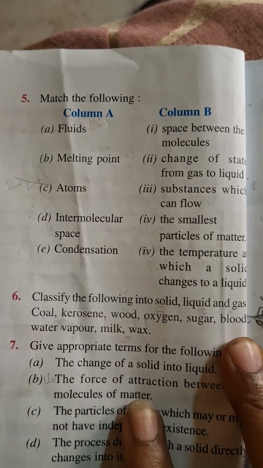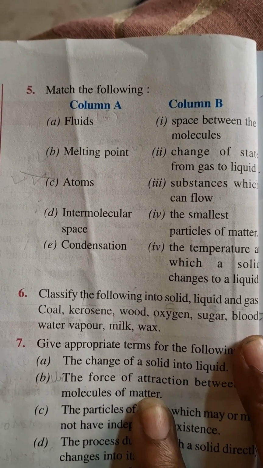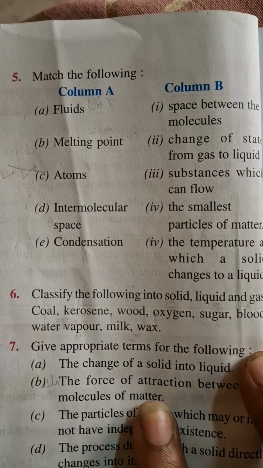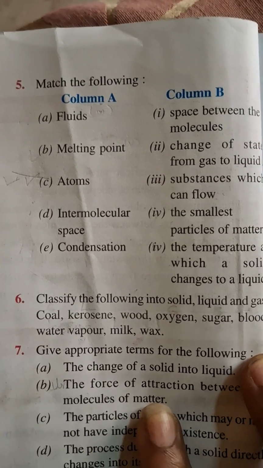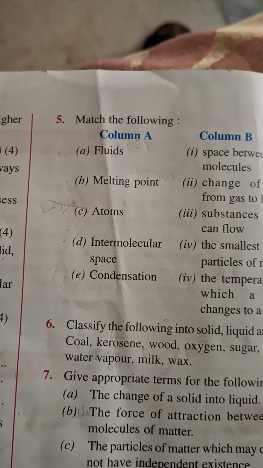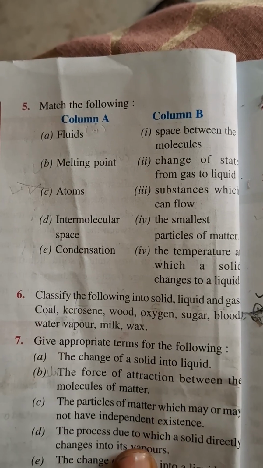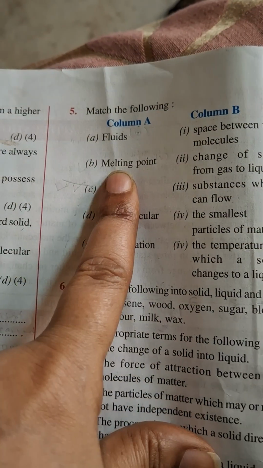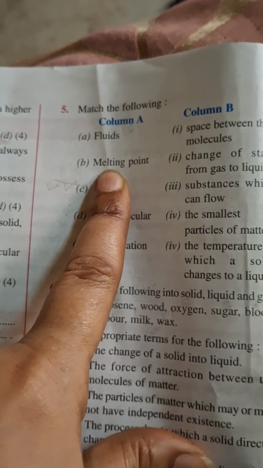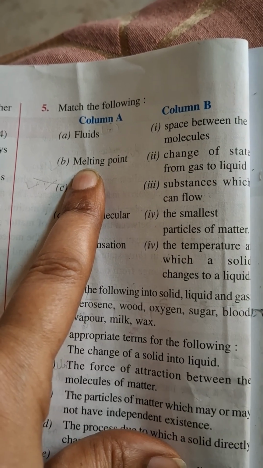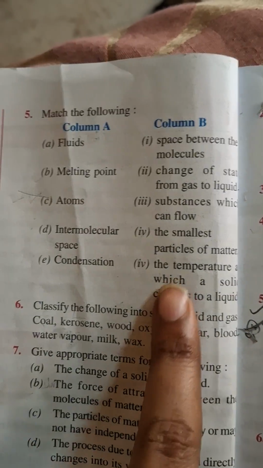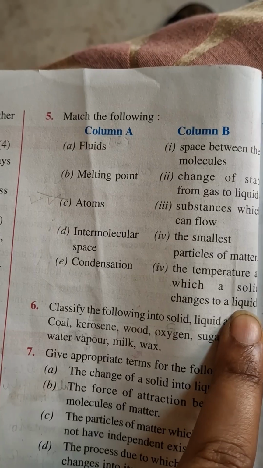Now let's do some match the columns. Here, as you can see, there are a few A, B, C, D given and alongside 1, 2, 3, 4. So you have to match the characteristics with the terms given here. Tell me, fluids, with which one will it go? Fluids are substances which can flow. Then melting point, can you tell me? Melting point is the temperature at which a solid changes into a liquid.